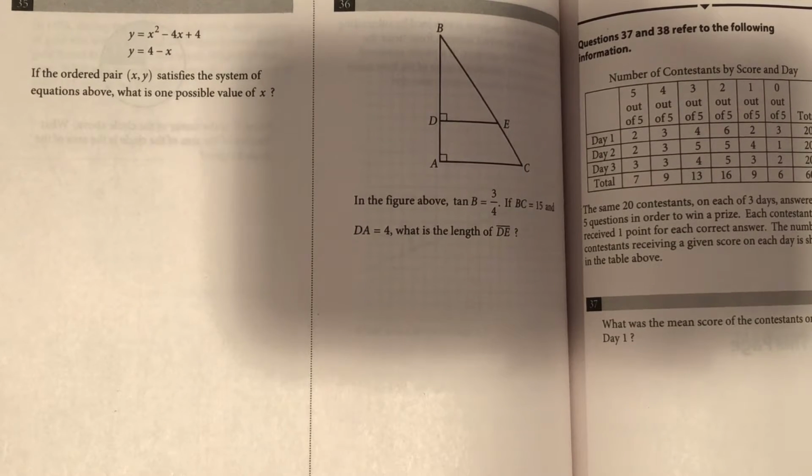So today we're going to be doing another geometry problem, but this time it's a triangle problem, and we're going to be doing number 36 of a calculator section. I can link down below which practice test this is from, because I don't remember from the top of my head. But let's get started.